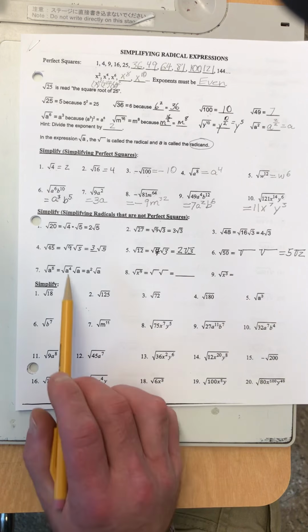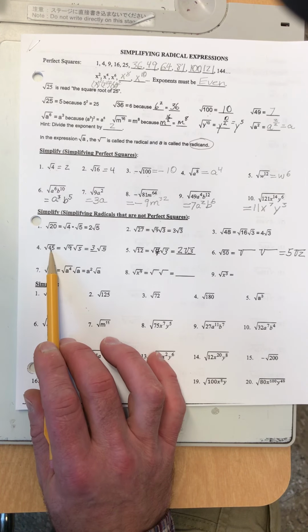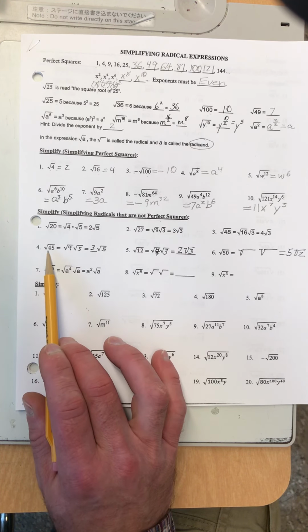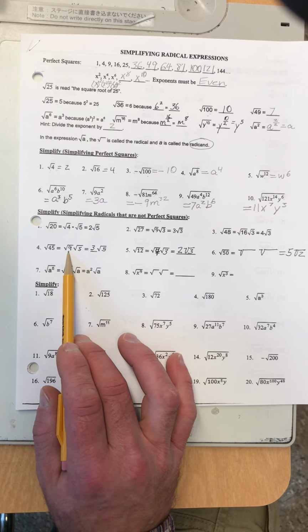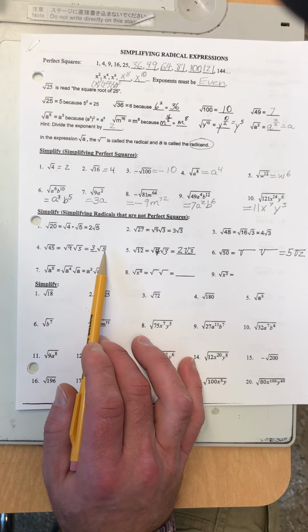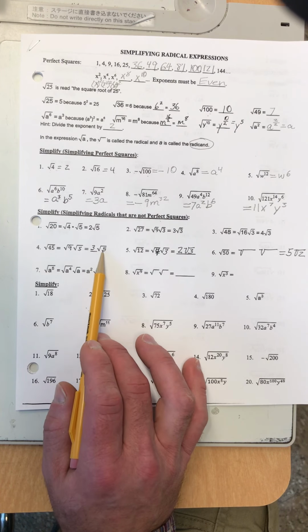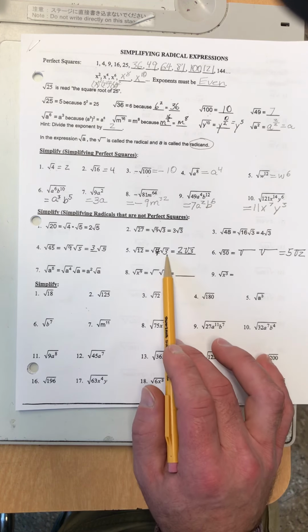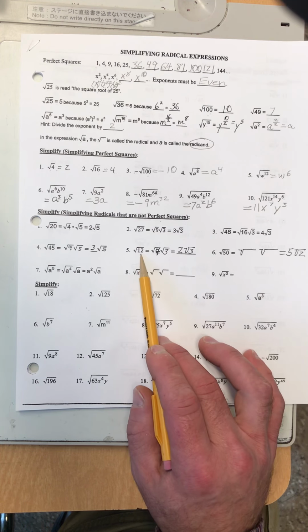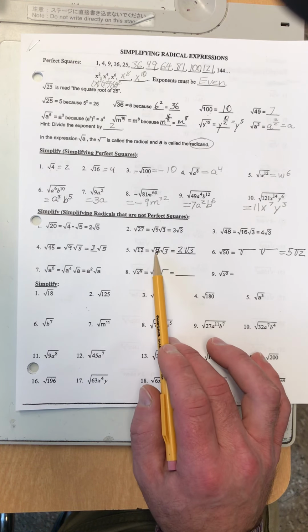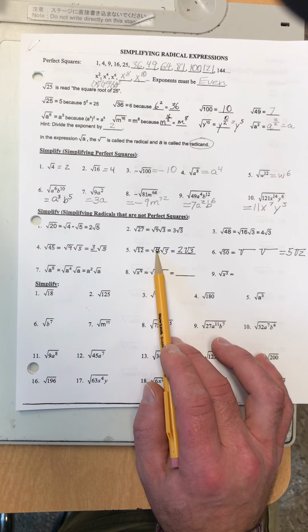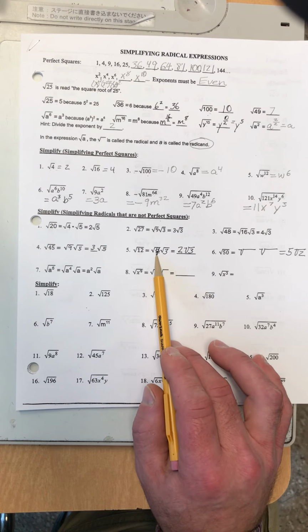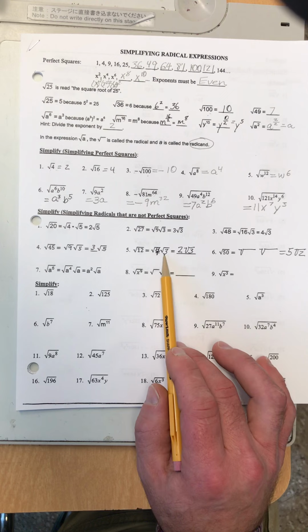Okay, on number 4, I've got the square root of 45. 45 is equal to 9 times 5. I can take the square root of 9. That gives me 3. And so it's 3 square root of 5. Square root of 12, I can factor out the perfect square of 4. So square root of 4 times square root of 3. Square root of 4 is 2. So I have 2 times the square root of 3.